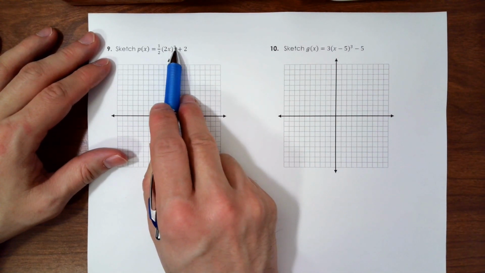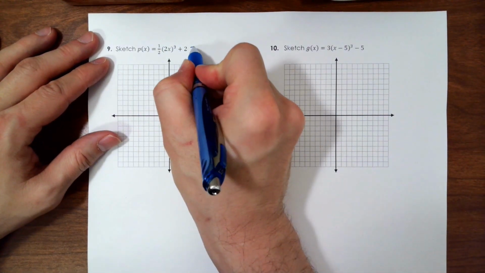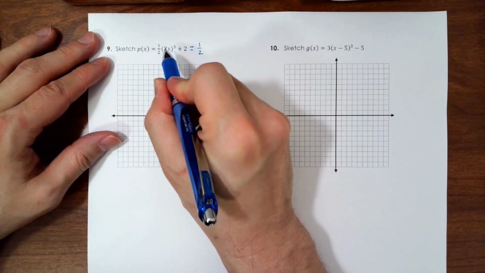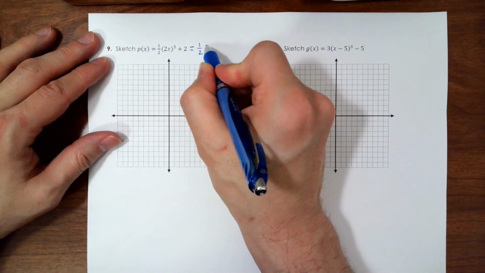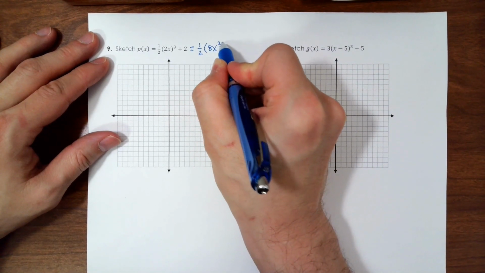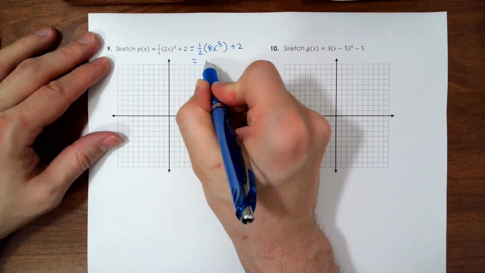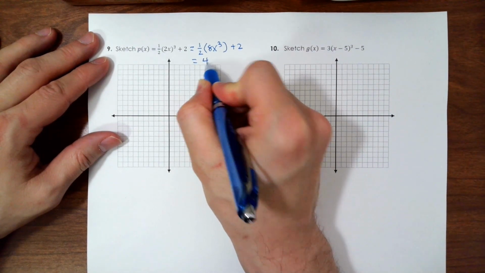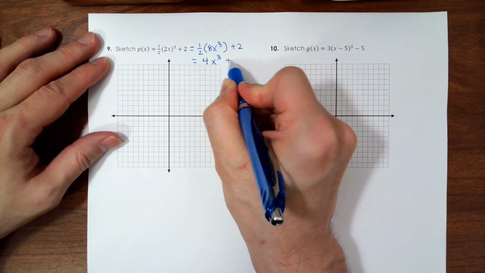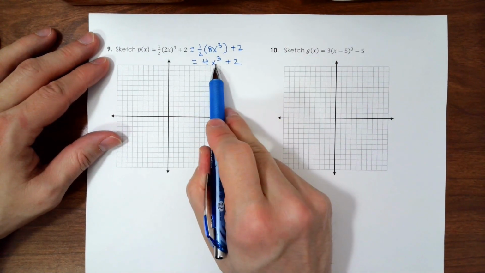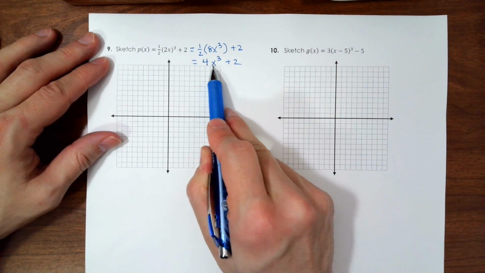See how this is 2x cubed? 2x times 2x times 2x would be 8x cubed. What's 1/2 of 8? That's 4x cubed plus 2. So you don't have any kind of horizontal shift.